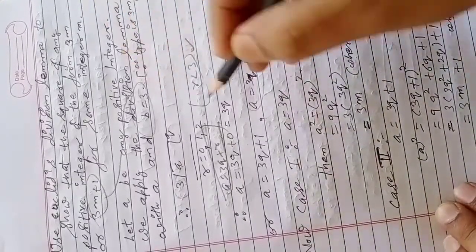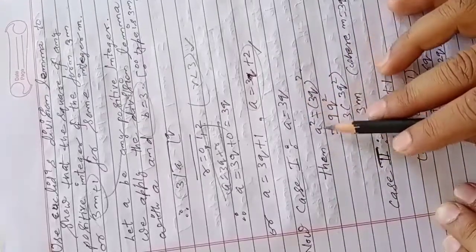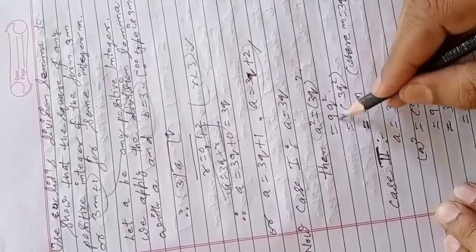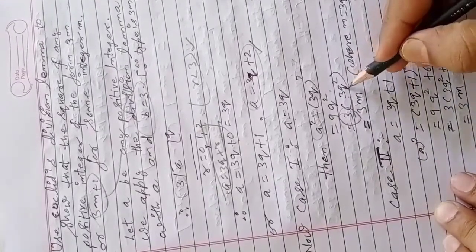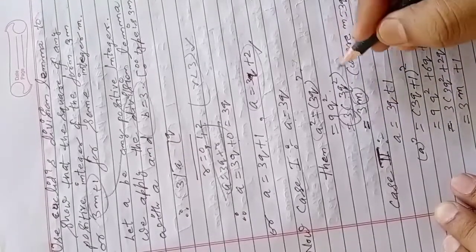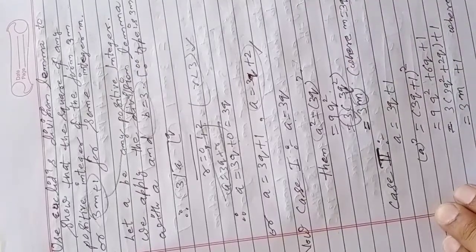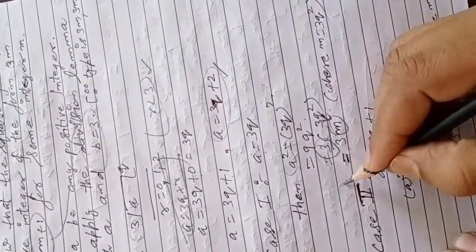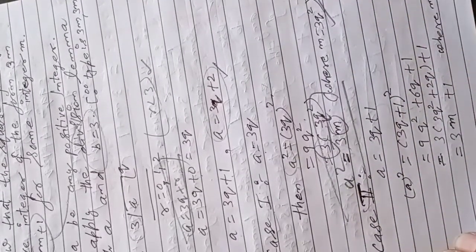Now we have to square these numbers. Case 1, when a is equal to 3q, squaring both sides, a square is equal to 3q whole square, so it will be 9q square. We can take 3 common here, so it is 3 into 3q square. Now we let 3q square as m. Whatever is extra, we will let it as m. So in the first case, a square is 3m, where m is equal to 3q square.